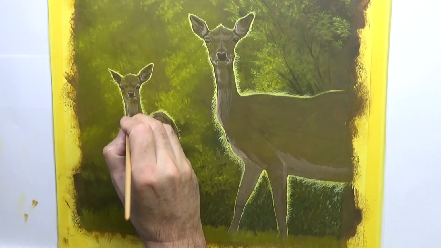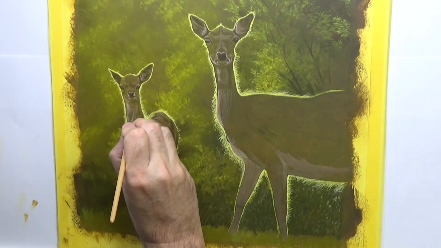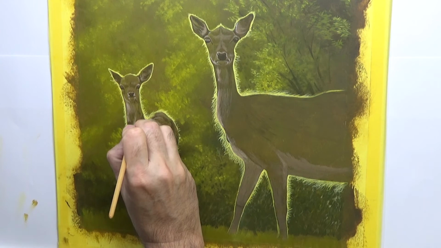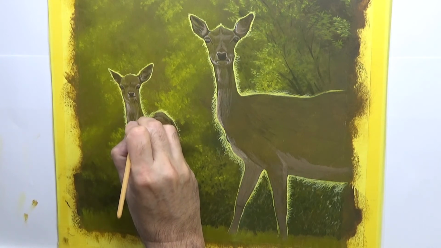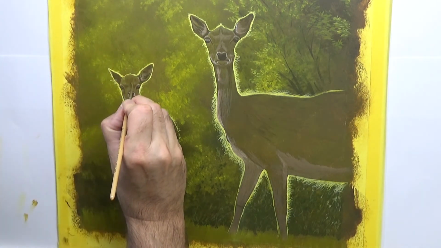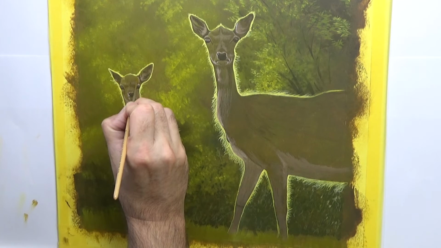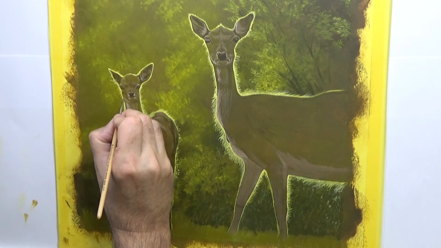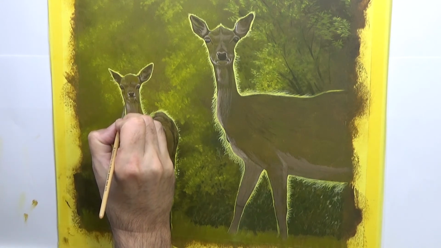I'm now at the stage where I'm looking closely at the reference photograph and basically flicking my eyes between the painting and the reference photograph to see what jumps out as different. And when I see a difference, I'll mix up a colour that's as close as I can to the reference photo and place it in. And you keep doing this until you reach a stage where it's close enough.